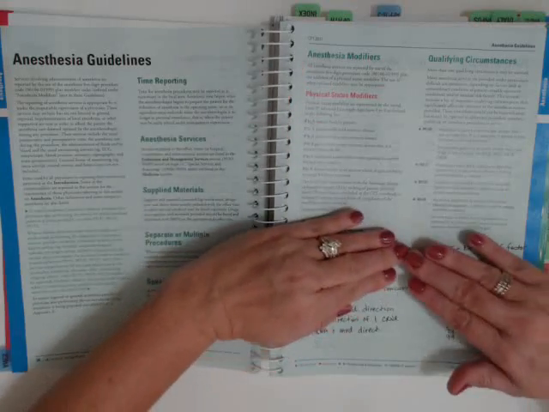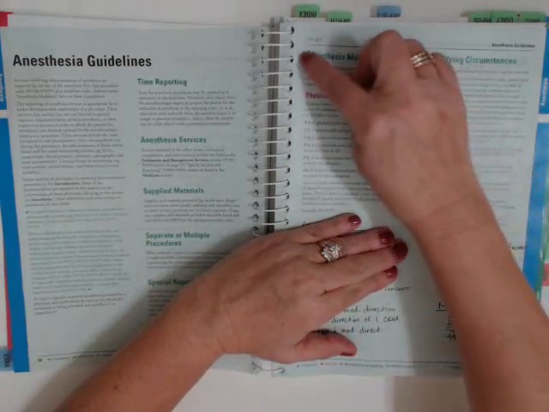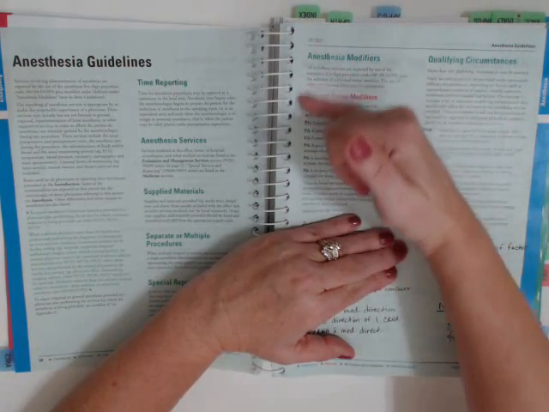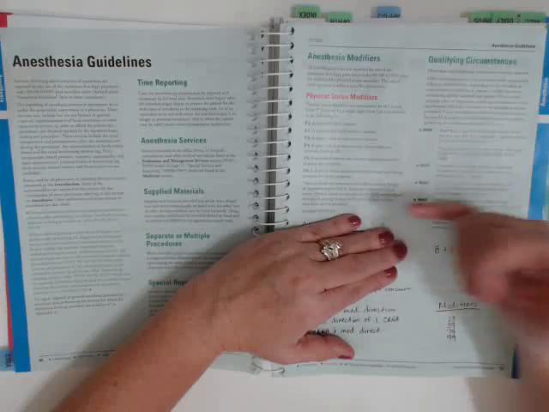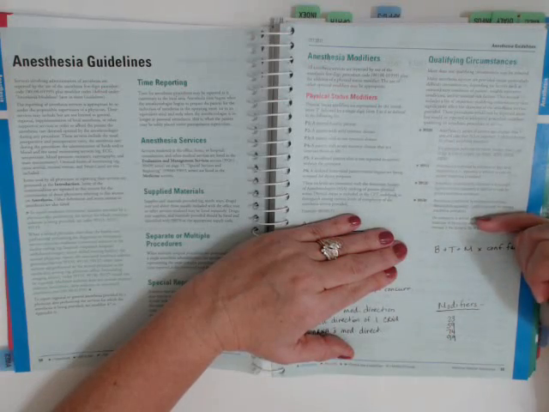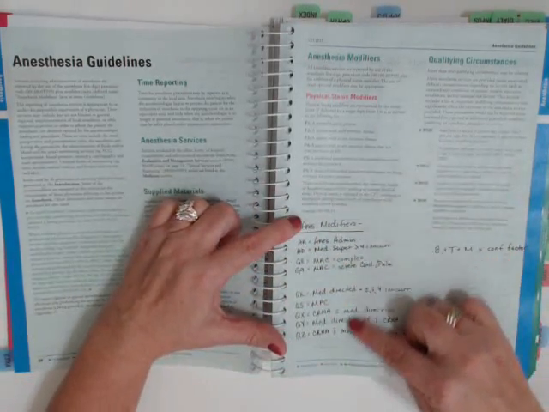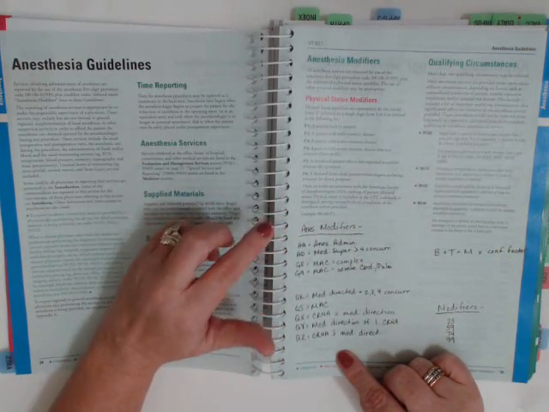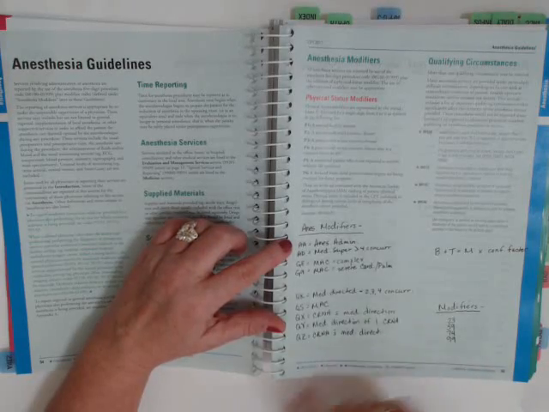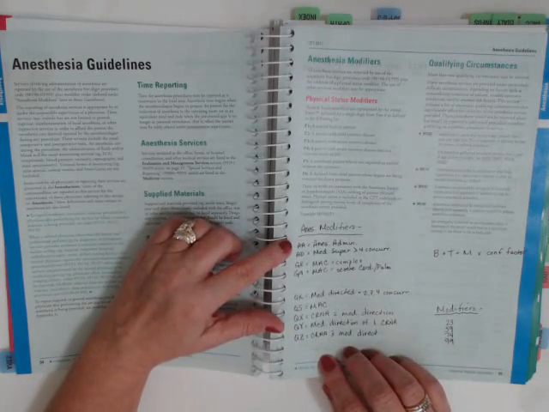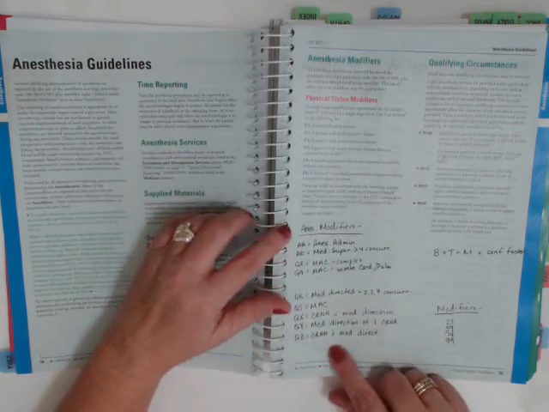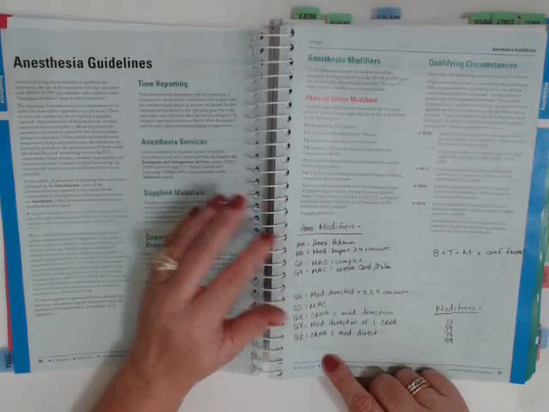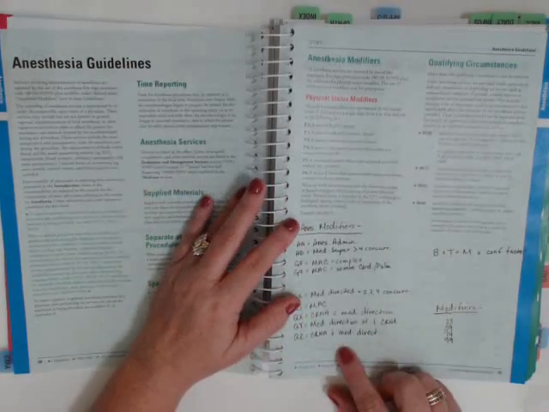And then, if you take out all my notes, you have a heading that says anesthesia modifiers. That's your physical status modifiers. We'll talk about those in a minute. Your qualifying circumstances. And then here are some additional modifiers. I put them in here so that it's easier for me to pick out what I need instead of having to go to the HCPCS. It's just kind of like one-stop shopping. And the easier that I can make my coding, the better, I think, for me.